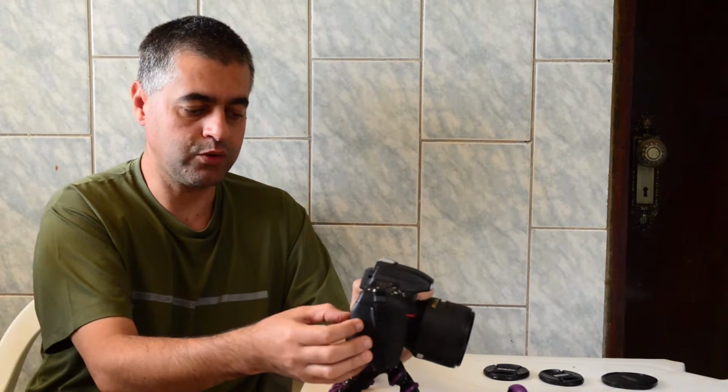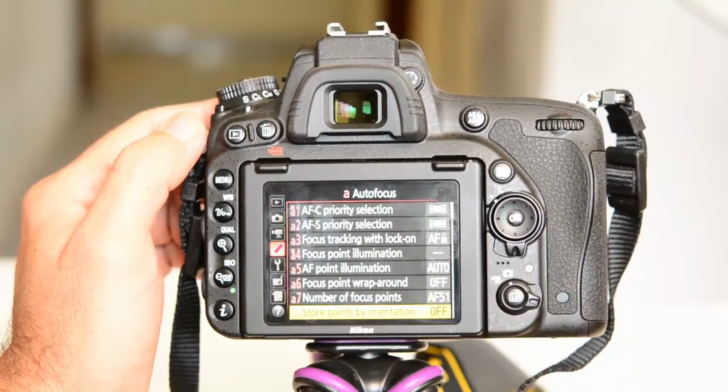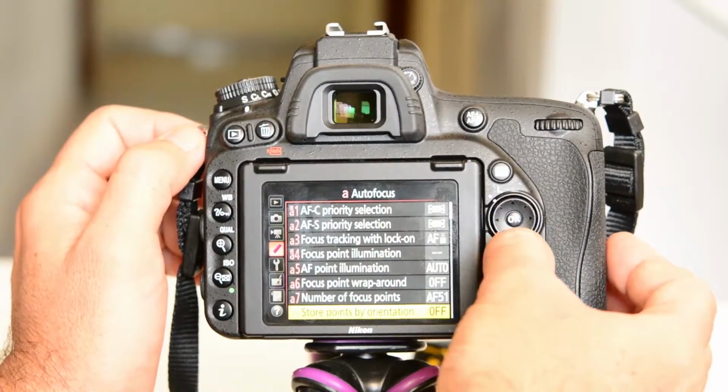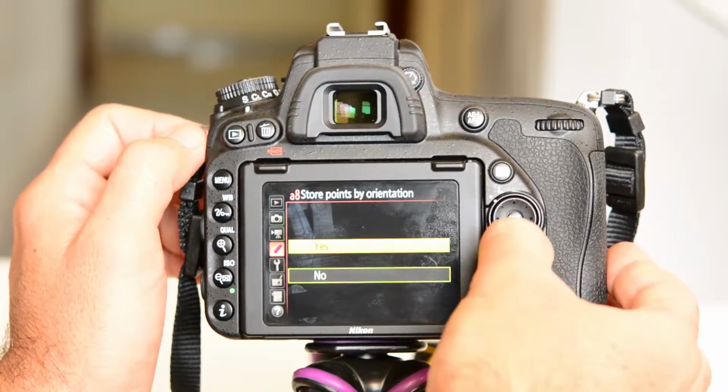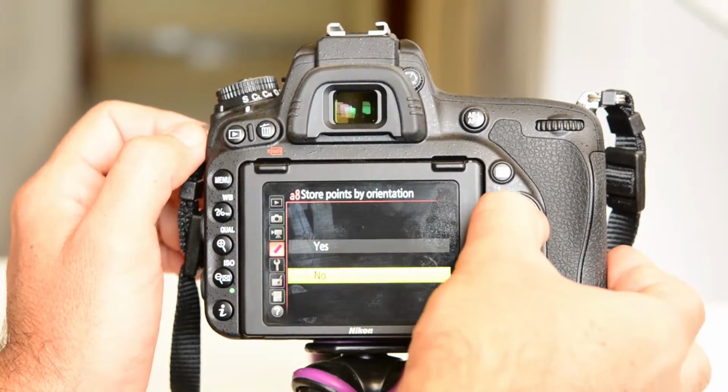Now let's move forward to store points by orientation, which in my case is off. If you press OK, you have the option to turn it on or not. Well, what it does, we have 51 focus points in this camera. The middle point is always the best one because it focuses using vertical or horizontal lines.